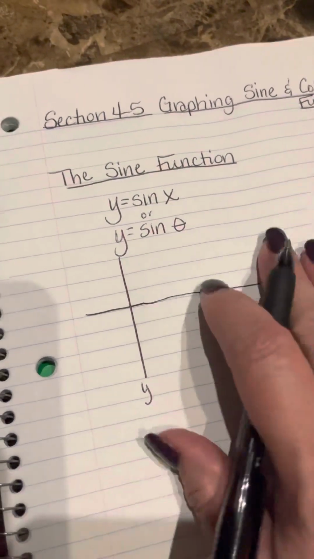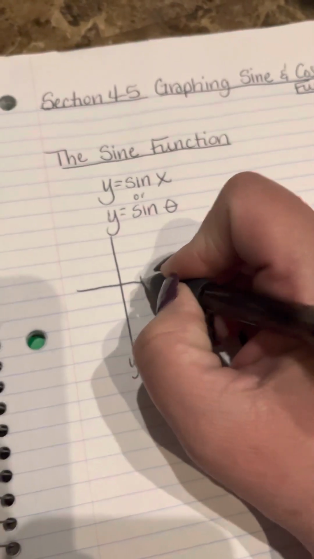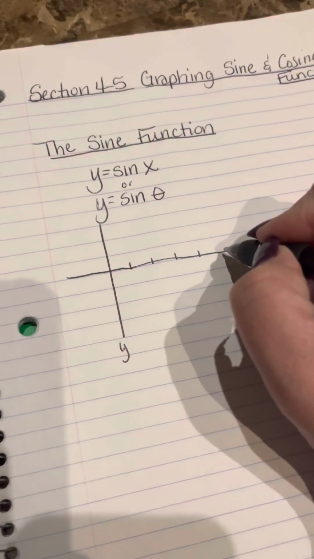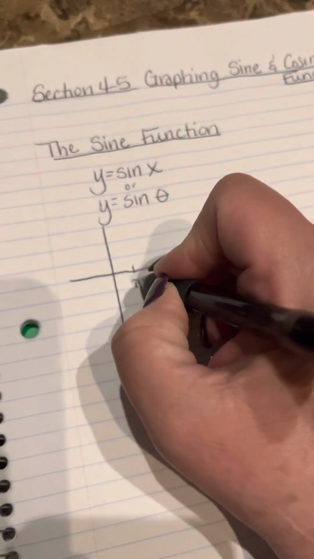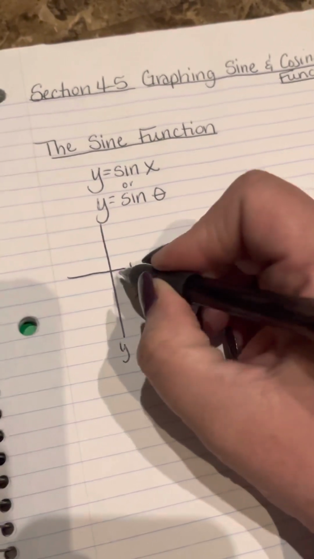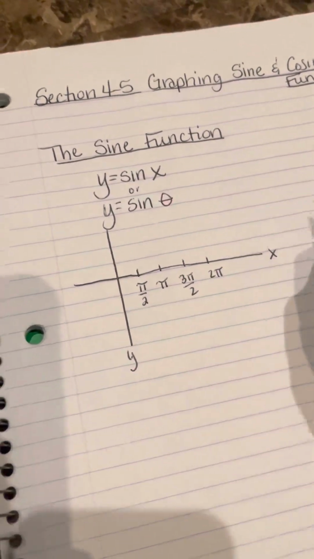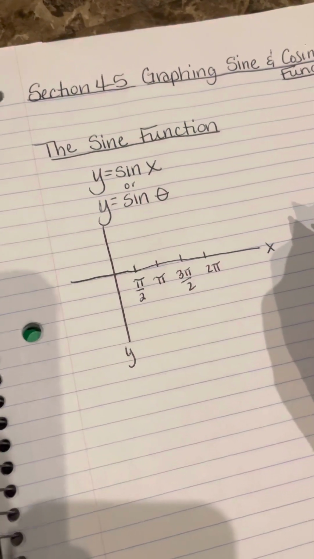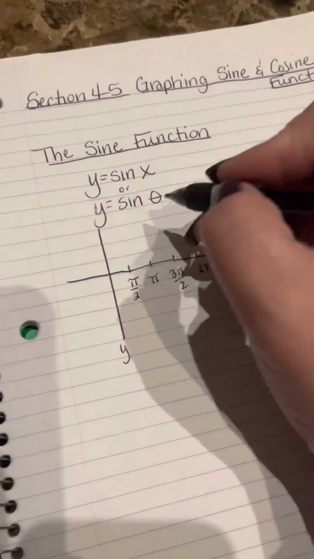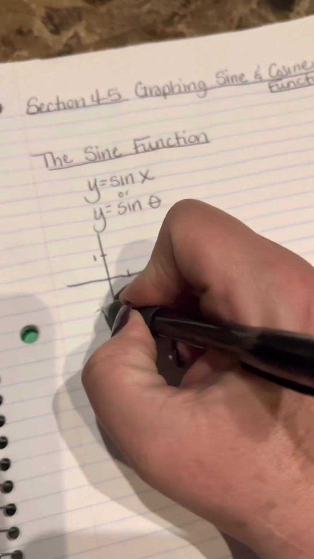Remember that we have to memorize this shape of this graph. On the x-axis, we're going to divide it up, and you're going to label these using some very familiar values here: 0, pi over 2, pi, 3 pi over 2, and 2 pi. They're the quadrant angles. And then the shape of this graph is going to go as high as 1 and as low as -1.